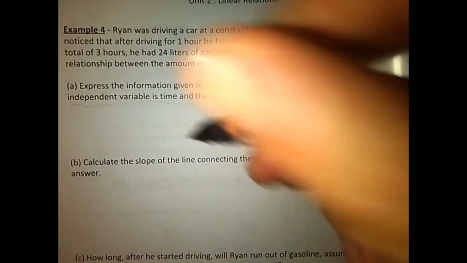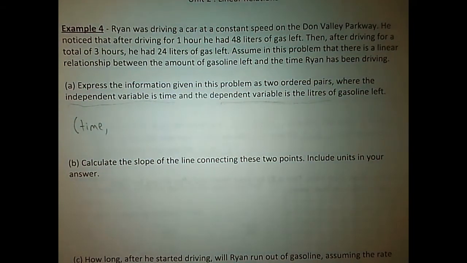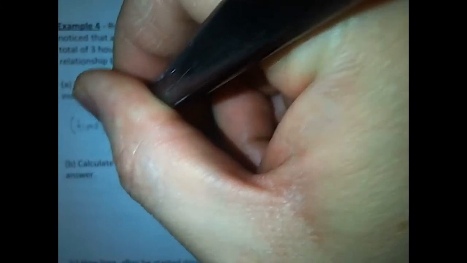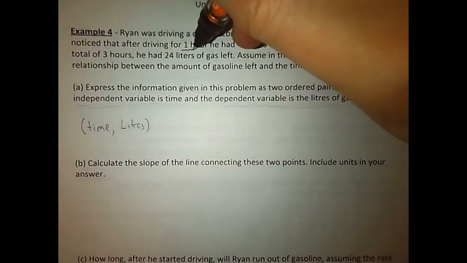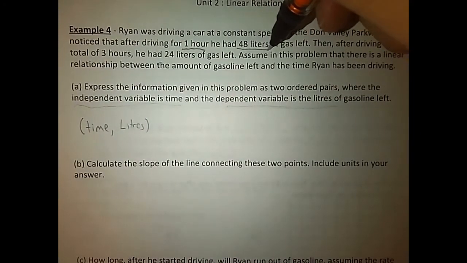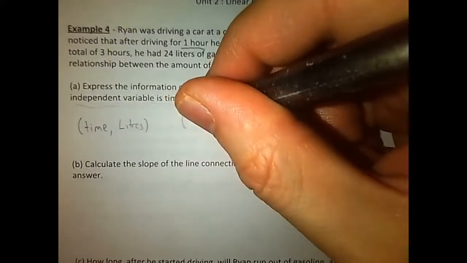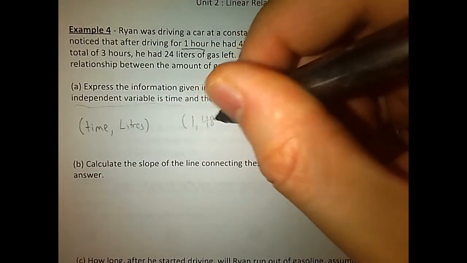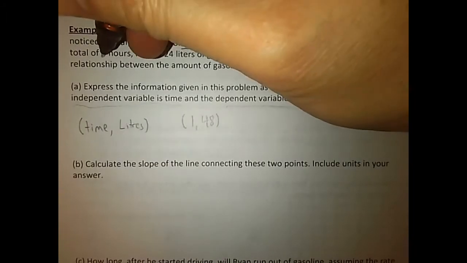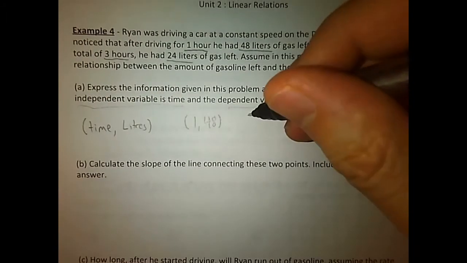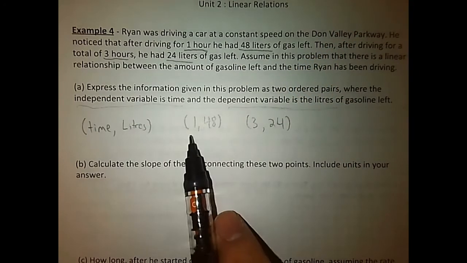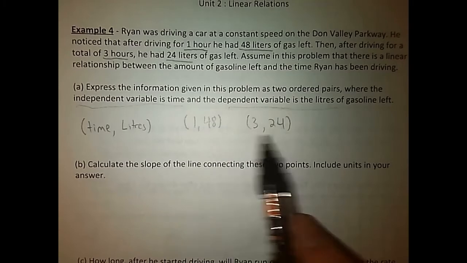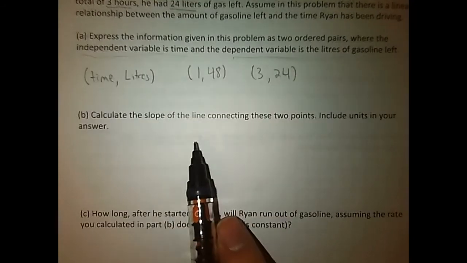So if I had to write two coordinates as time to liters of gas left, based on this question, I can make 2 points. Well, I have time here. At 1 hour, he had this many liters of gas left: 1 hour, 48 liters. And then at 3 hours, there's 24 liters of gas left. So time to liters. We can use these 2 points to calculate the slope of the line connecting these.